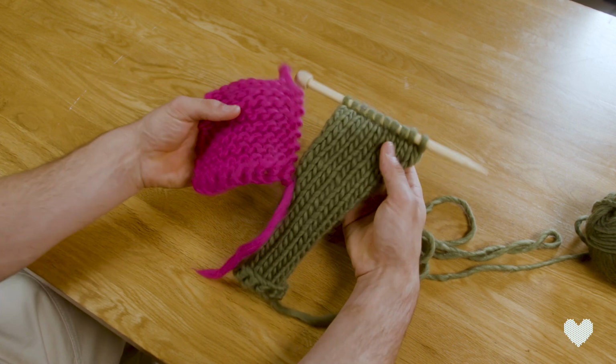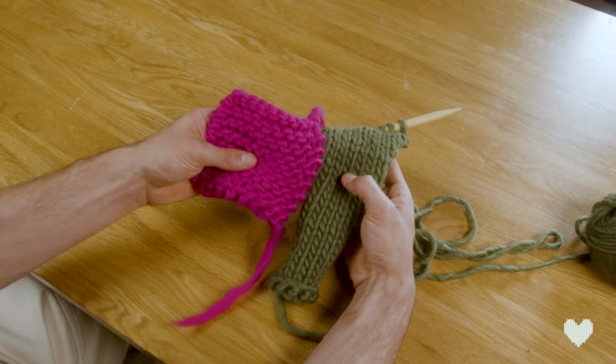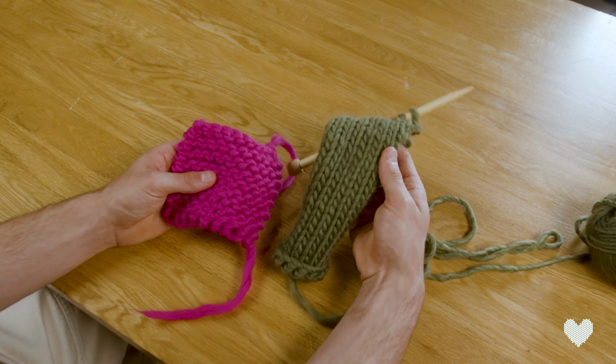Now, they're both beautiful and both used in different ways for different projects, but there is a big difference between the garter stitch and the stockinette stitch.